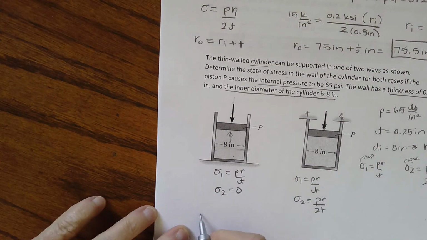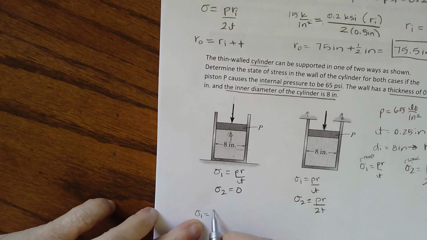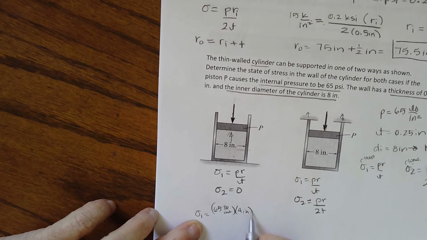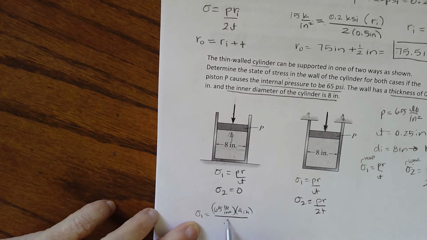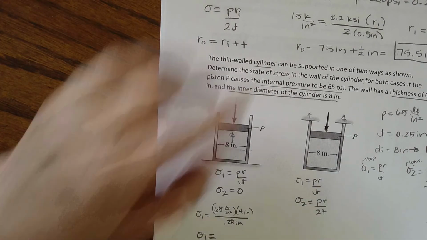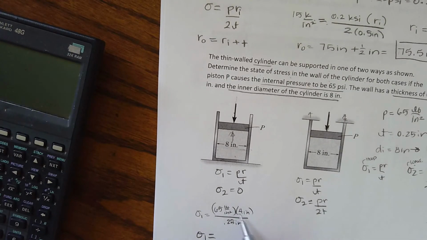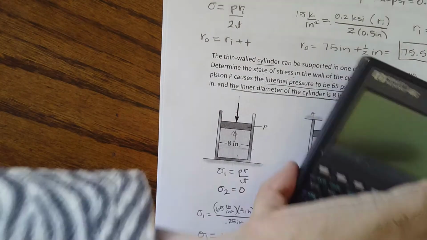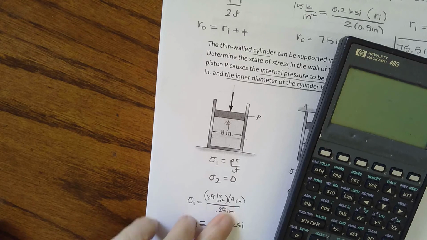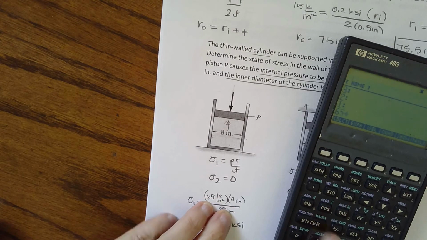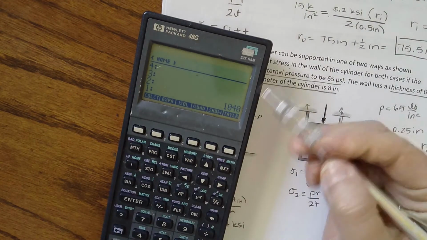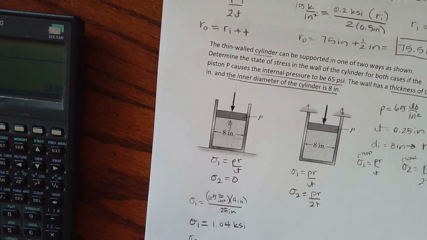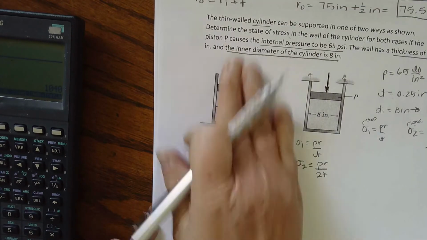Okay, so let's look at stress 1. We have our pressure, 65 pounds per inch squared, times our inner radius, 4 inches, divided by our thickness, 0.25 inches. So stress 1 equals 1.04 ksi. I got a really large number on my calculator when I did that: 65 enter, 4 times 0.25 divided by. We get this very, very large number, which is in psi. So we're just going to go 1, 2, 3 and call it 1.04 ksi. And again, stress 2 equals 0 because it's the actual plunger pushing back.